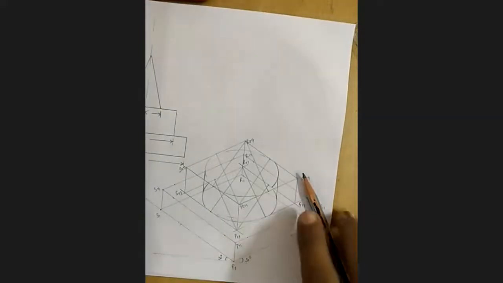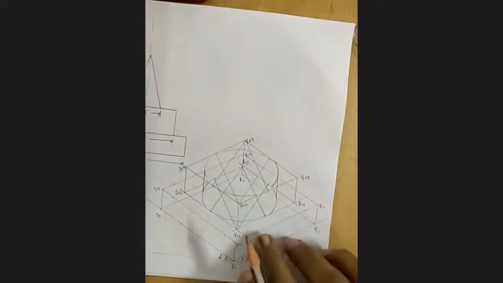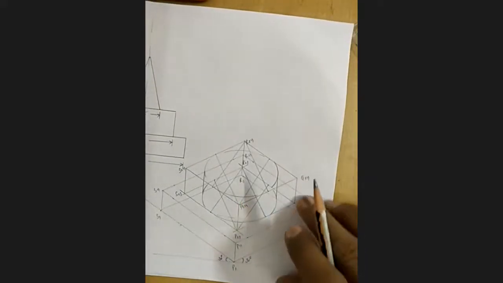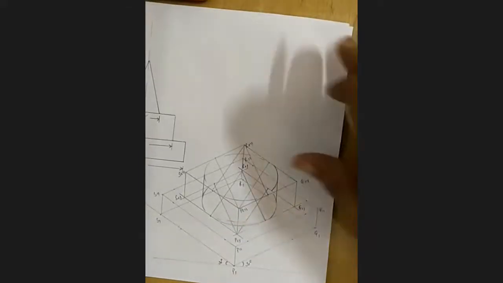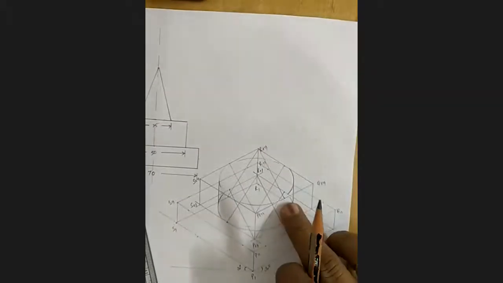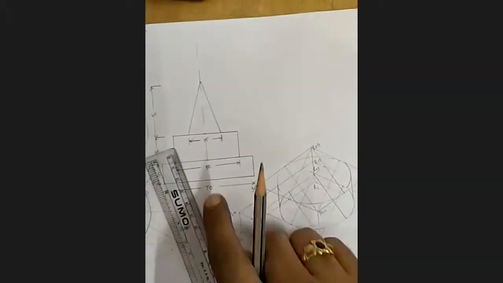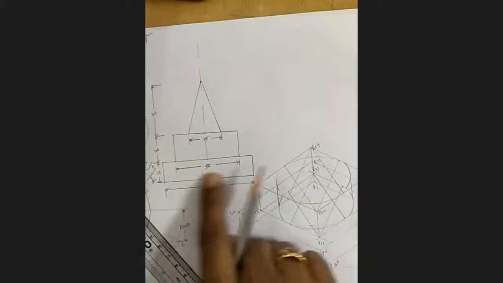Listen, got it. The cylinder is ready. At any time this session may wind up. After that, please tell me where we will stop. We will continue. Now, the 70 square block is over, the 50 cylinder is over.